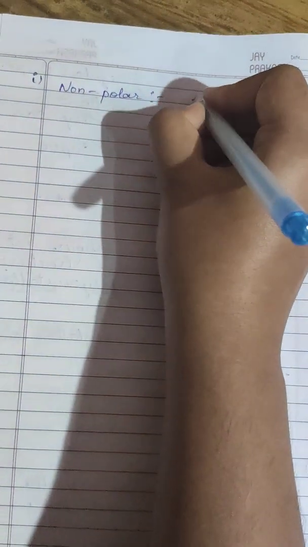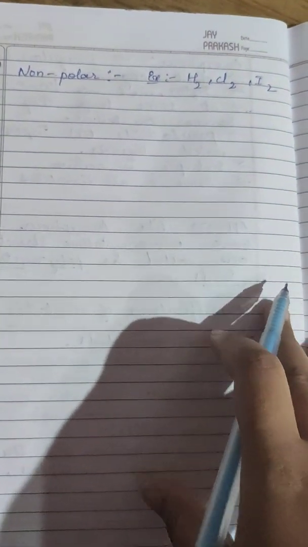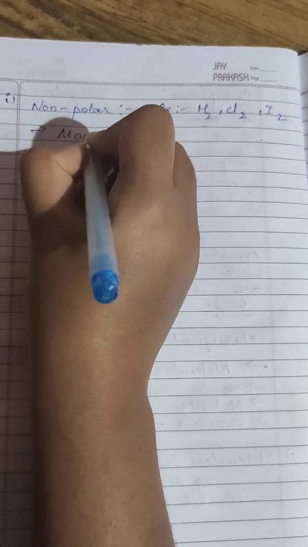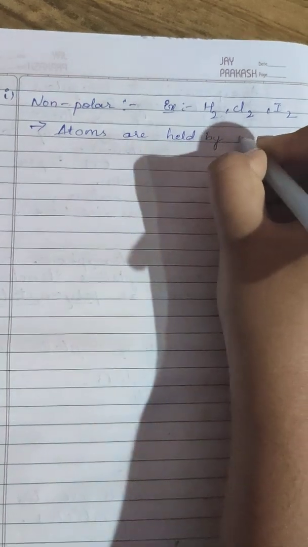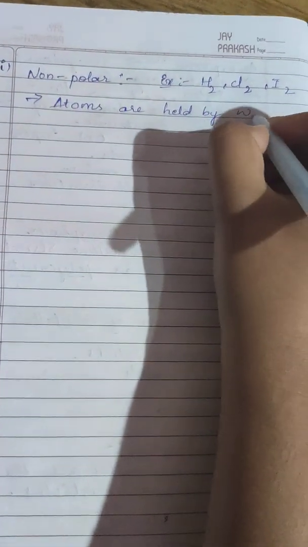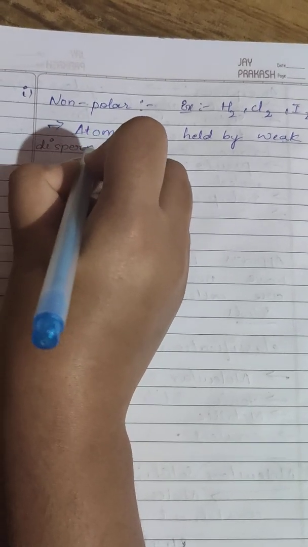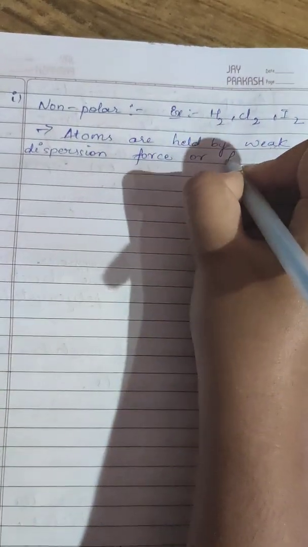We can take examples like H2, Cl2 and I2, meaning hydrogen, chlorine, iodine. The atoms are held by weak dispersion force or London force. It's a weak force.